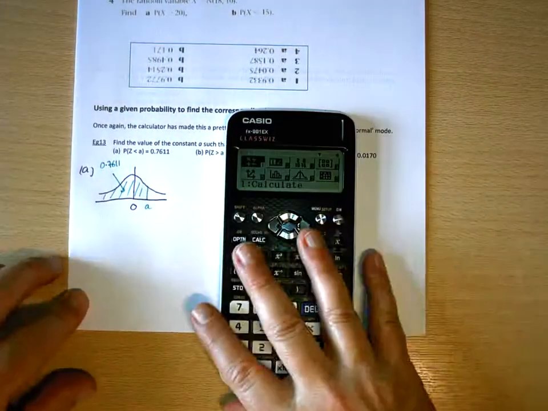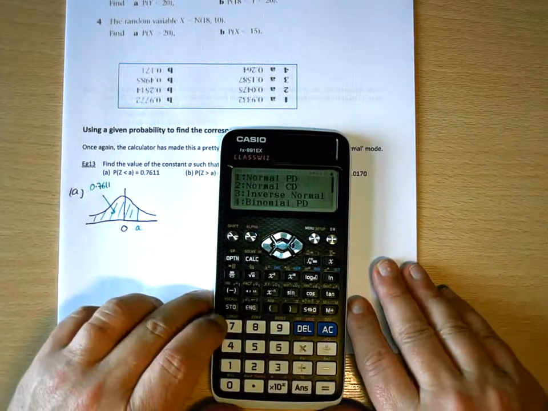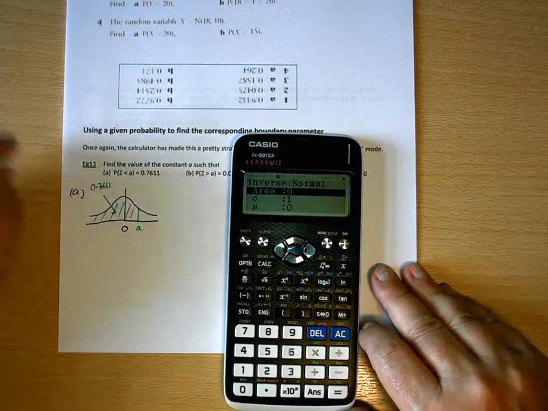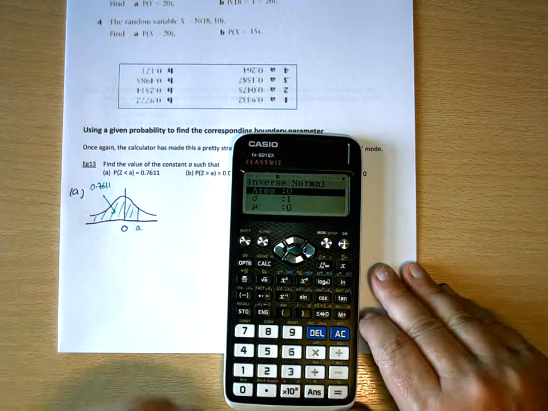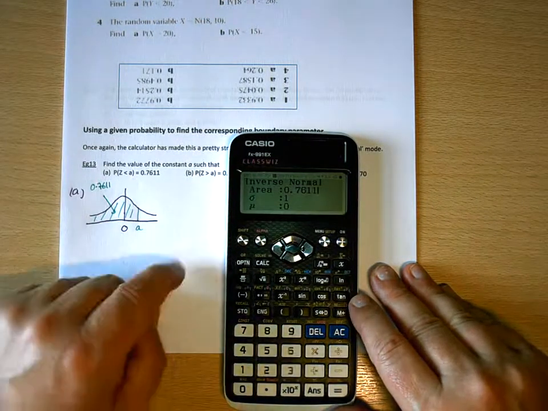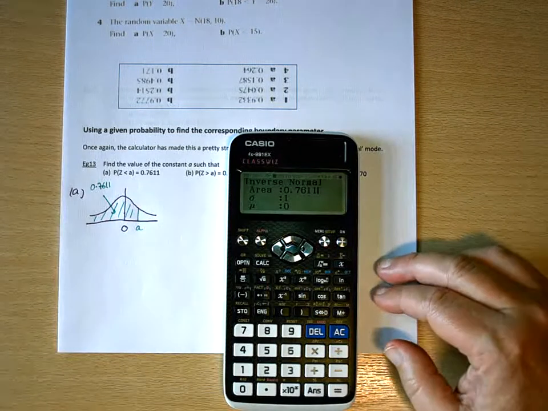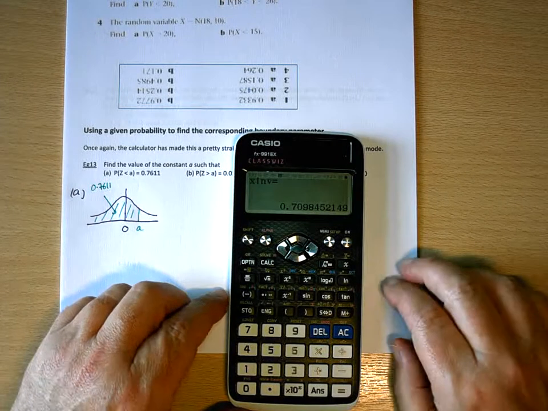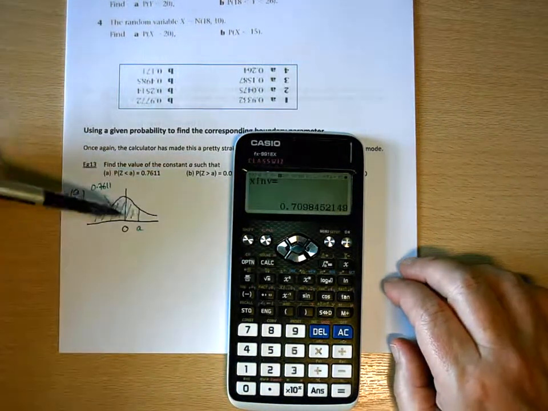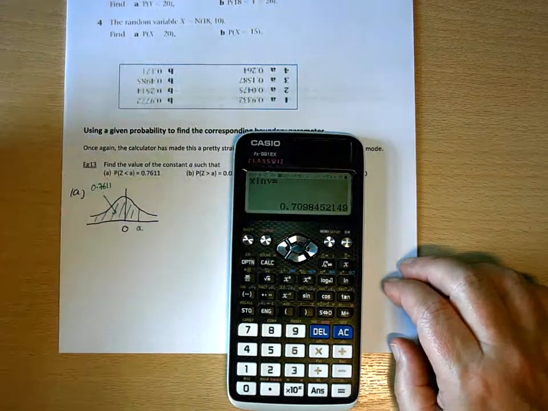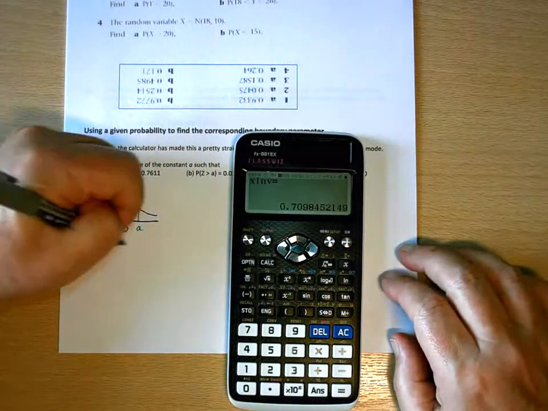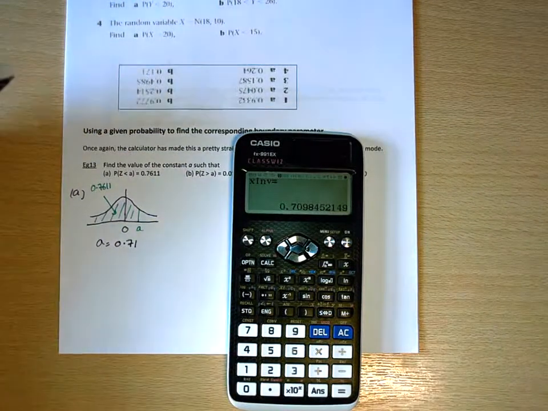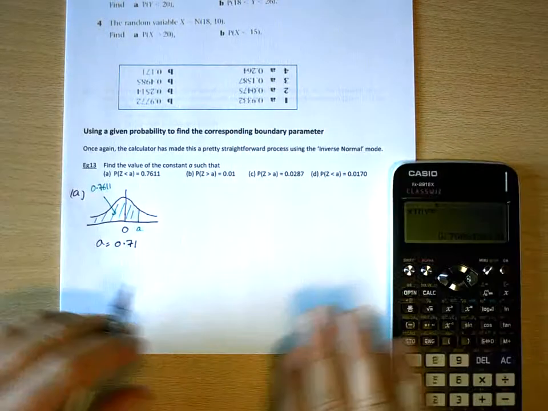On the calculator, we're going to go back to our distributions, and now we're going to choose 3, the inverse normal. We're going to use it backwards. The area is 0.7611, and I'm already in the standard normal distribution, standard deviation 1, mean of 0, so I can leave that as it is. And that's telling me that A, that boundary there, is 0.7098. So that's A.